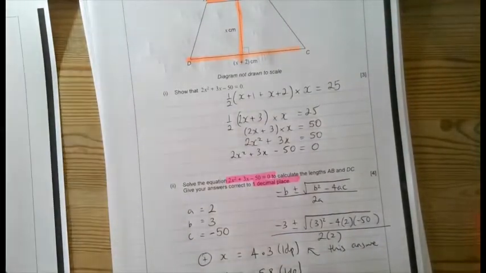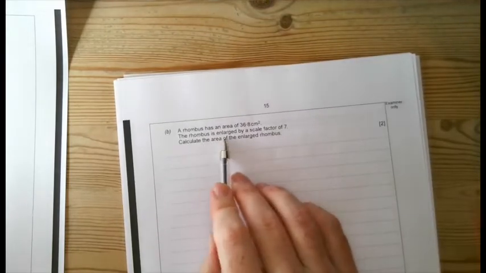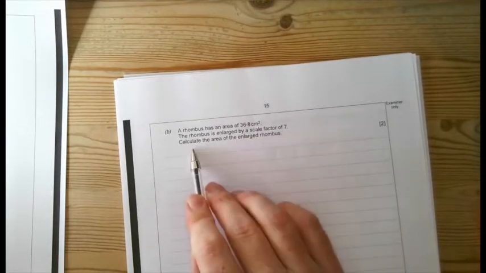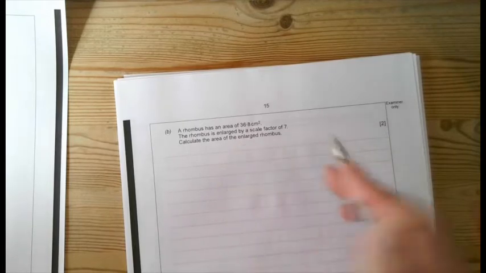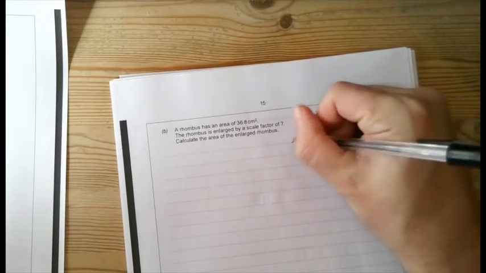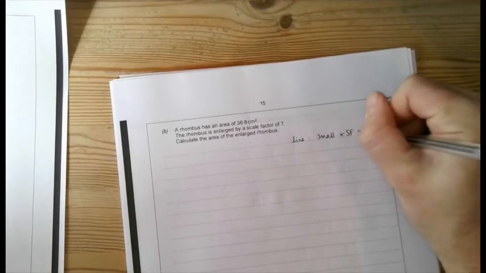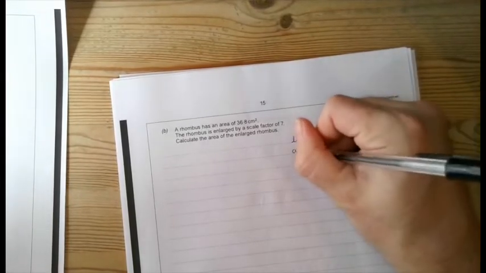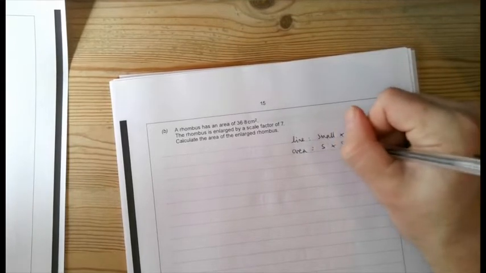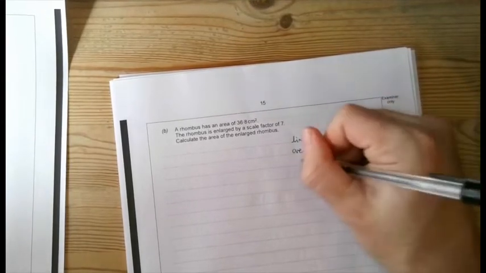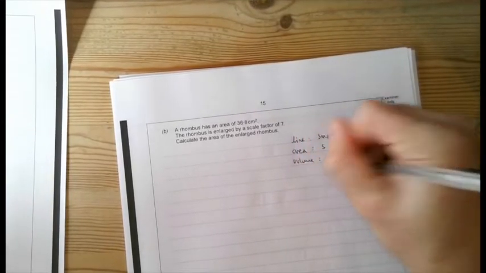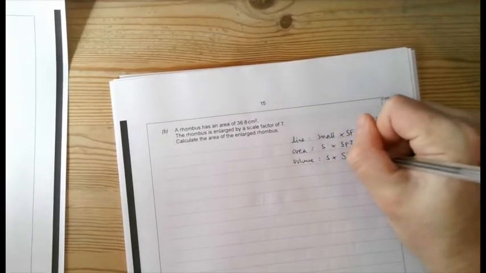Okay? Over the page, we are told that a rhombus has an area of 36.8 centimetres squared. The rhombus is enlarged by a scale factor of 7. Calculate the area of the enlarged rhombus. Now this requires you to know the following. For a line, we do the small line times the scale factor to give the big line. If it's area, you do the small times the scale factor squared, and that will give you the big one. And if you're doing volume, you take the small and times it by the scale factor cubed, and you get the big one.